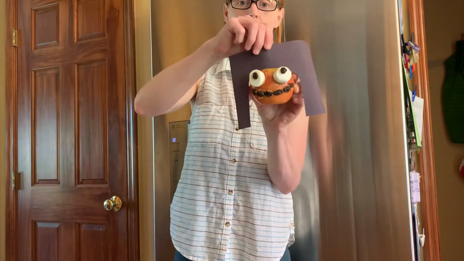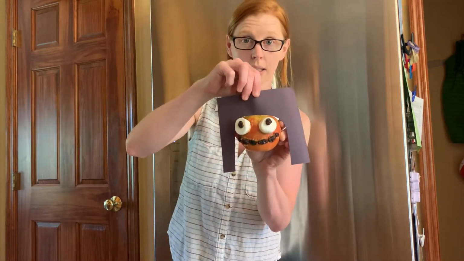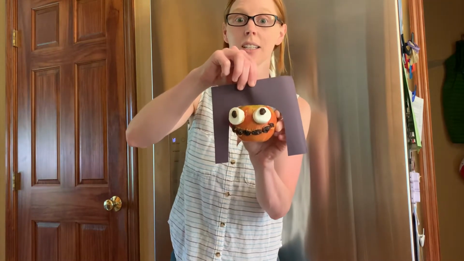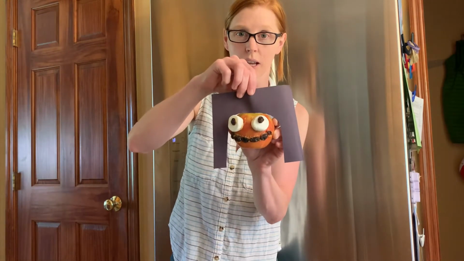So I made this little apple with a face on it to help talk about these planes. The first plane that we're going to be talking about today is going to be a frontal plane or a coronal plane. This is a plane that will divide the body into a front and a back, or an anterior and a posterior segment.